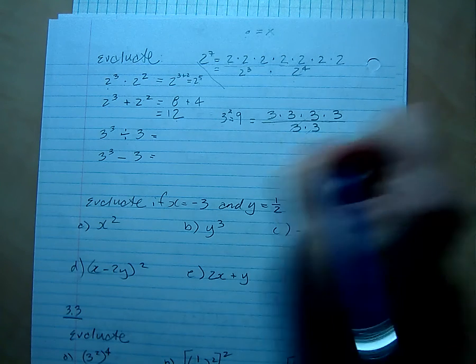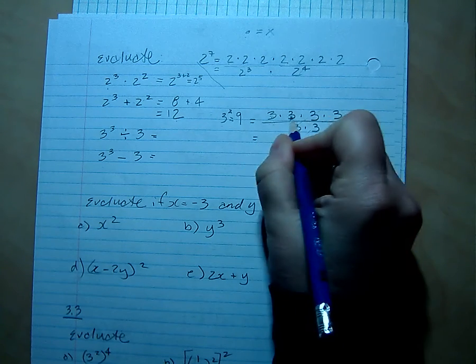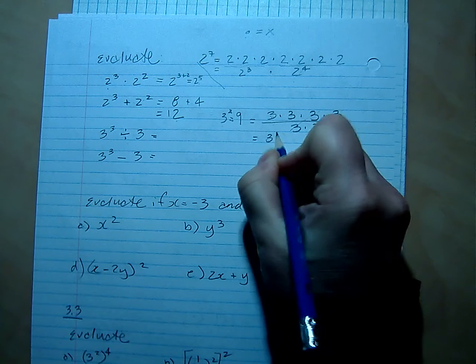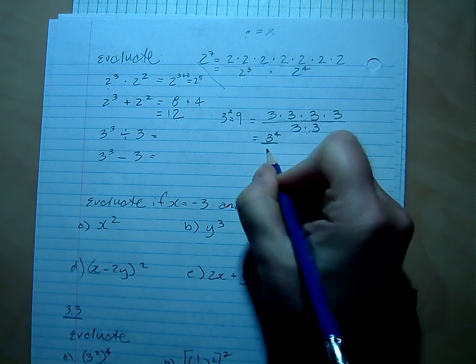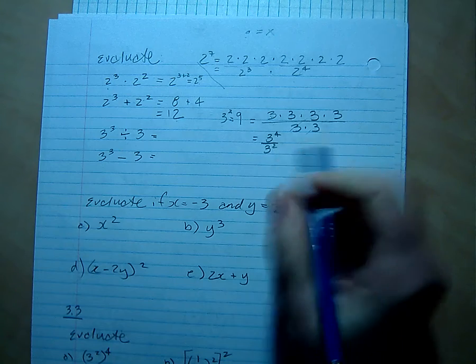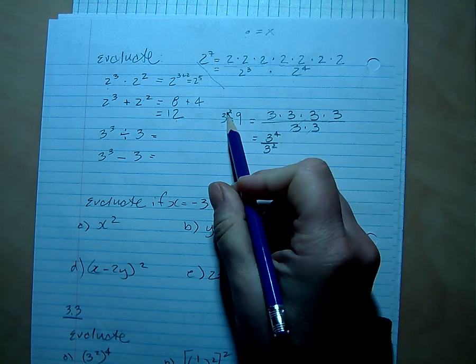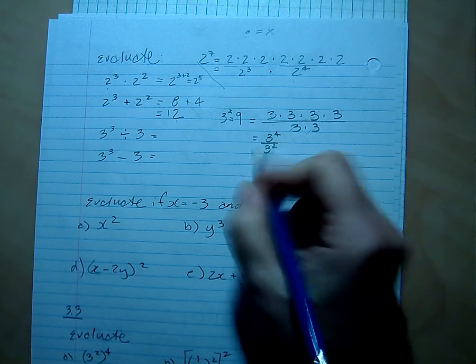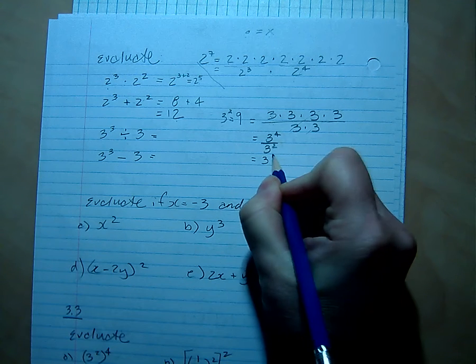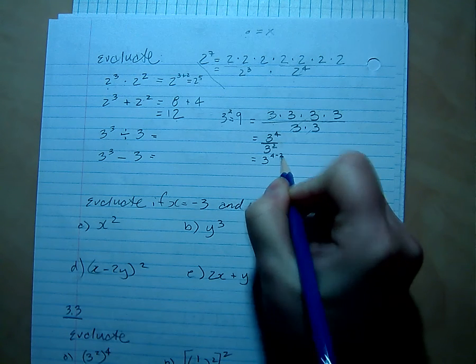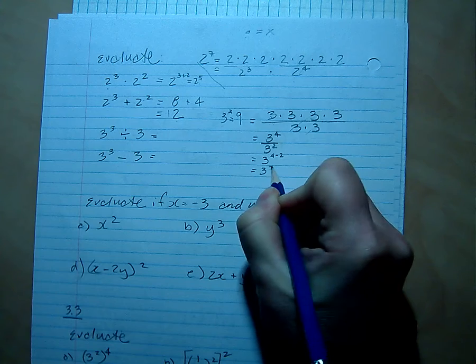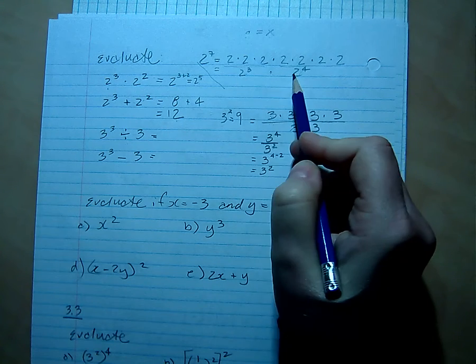But we can also write it like this. We can say this is 3 to the power of 4 over 3 to the power of 2. And take a look here. You can see that when you're dividing, you just subtract the exponents, just like when you're multiplying, you add the exponents.